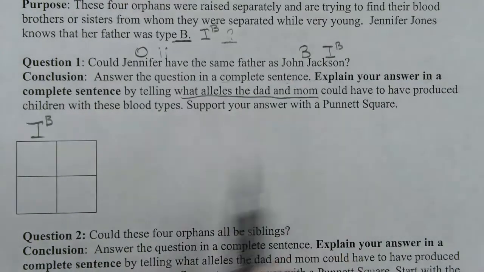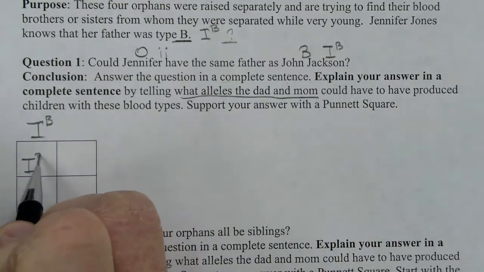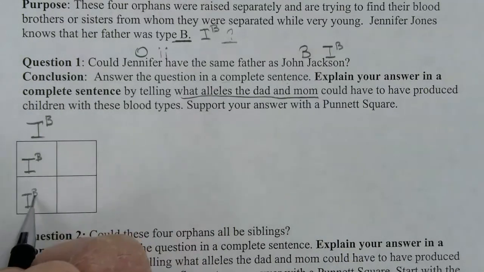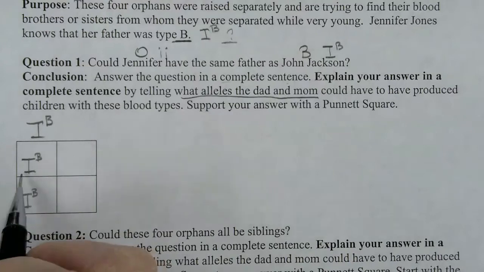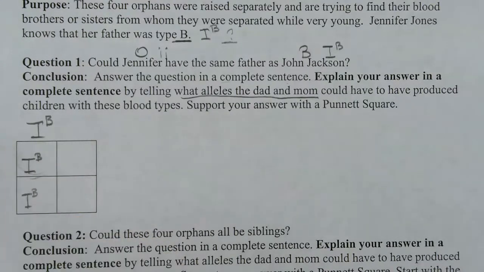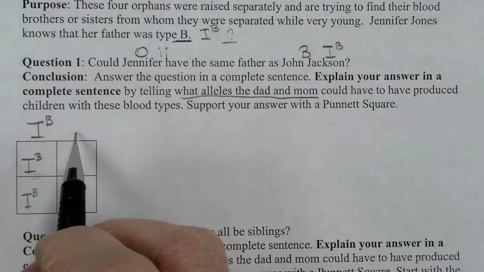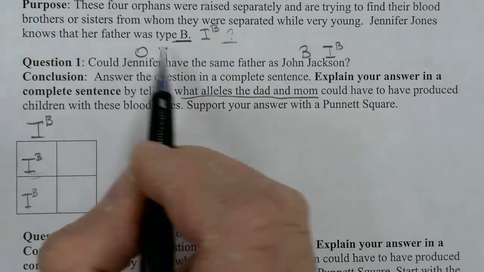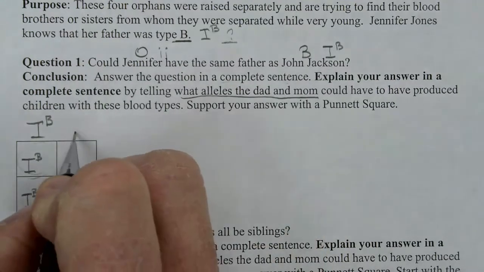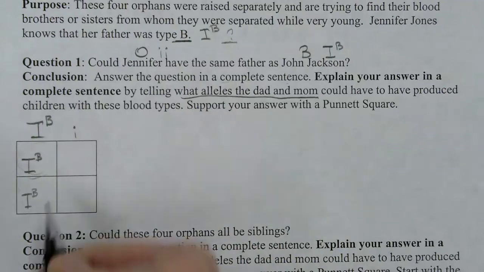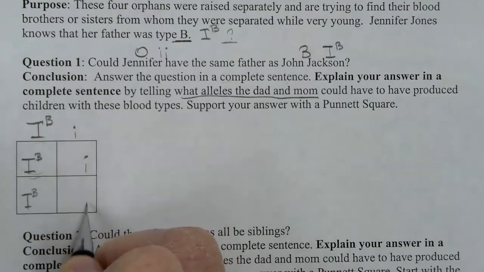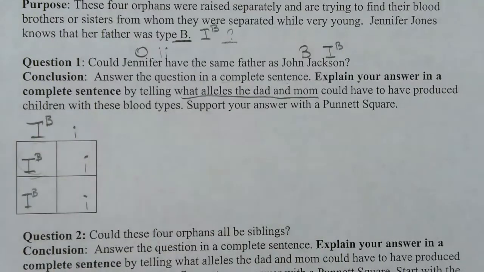And so if I look here on this Punnett square, can I fit any people in? Well, I'll fill in what I know, which isn't a lot. I know this much. And this right here could be John. So that's possible. Now, I don't know this letter, but I do know that Jennifer is his daughter. So if he has a lowercase i, then it's possible that these 2 children have the lowercase i.